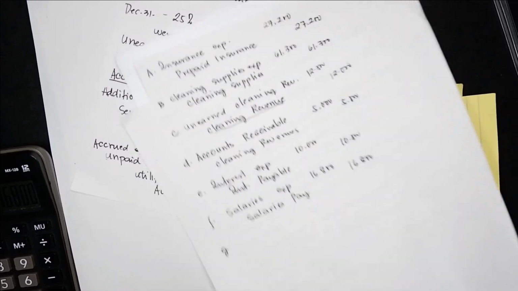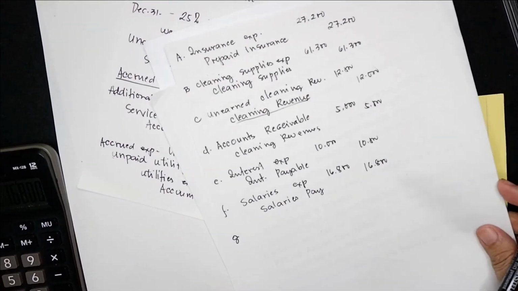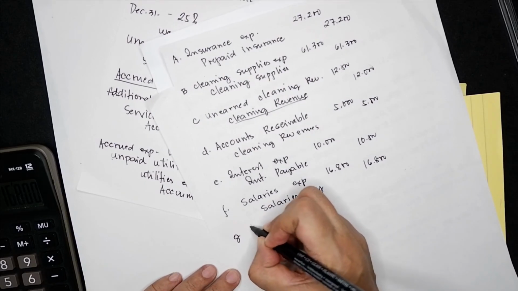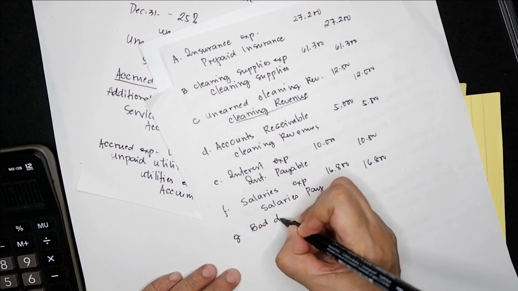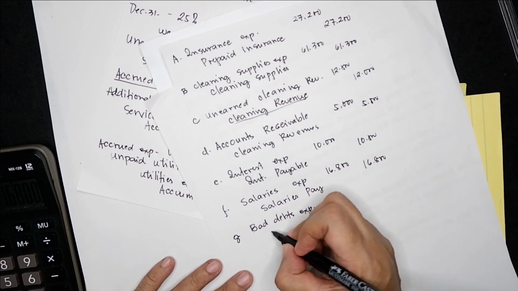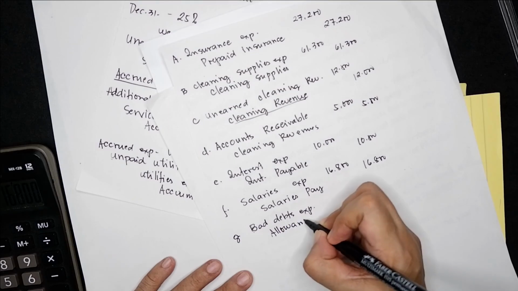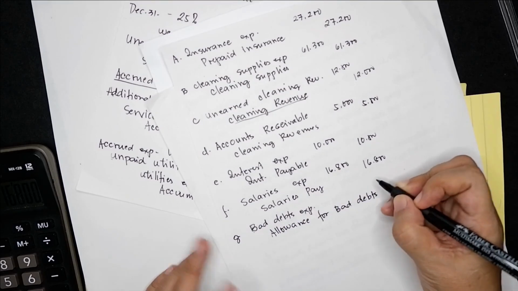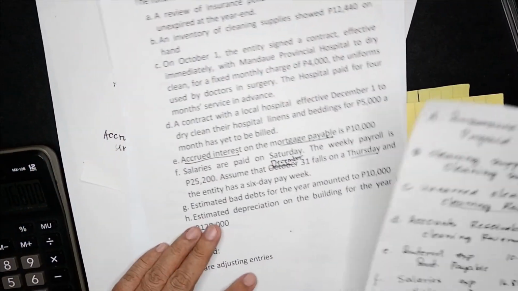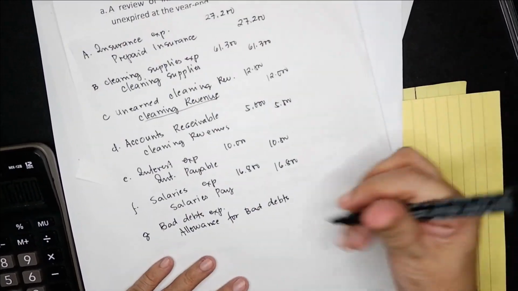So that is an expense on our part. So for our entry, debit doubtful accounts expense, and credit allowance. And how much is that? That is 10,000.